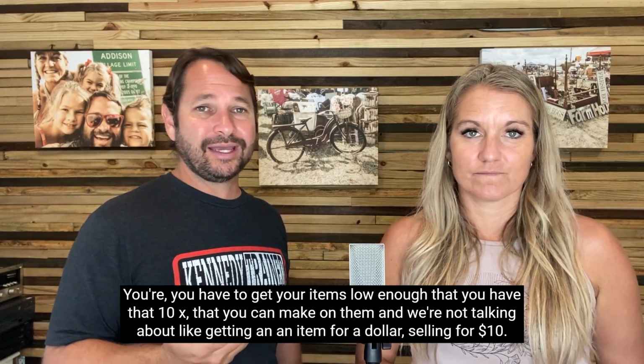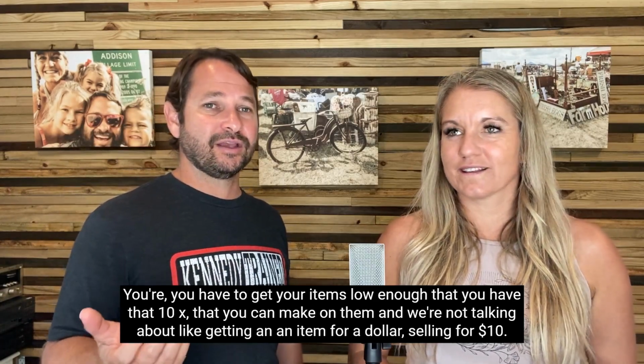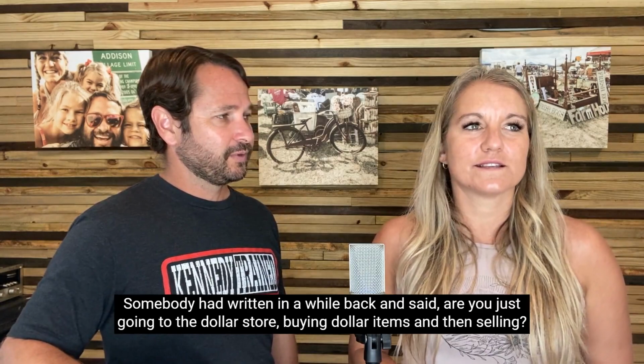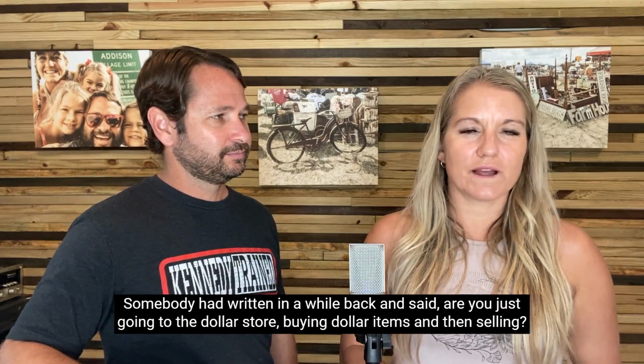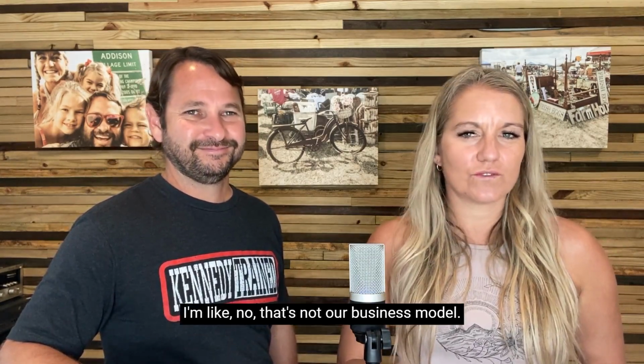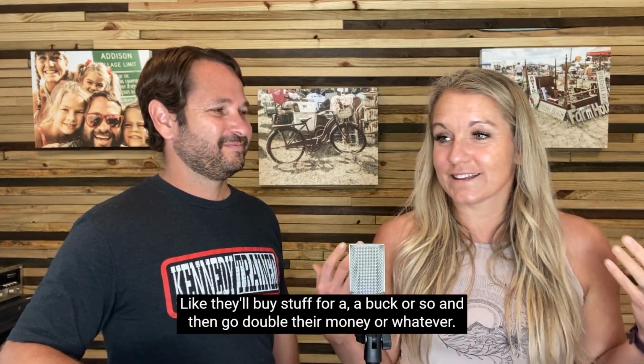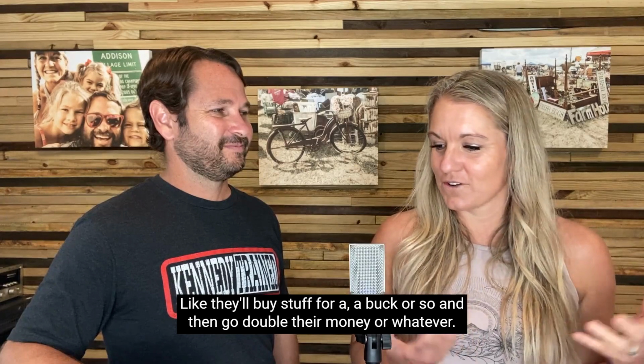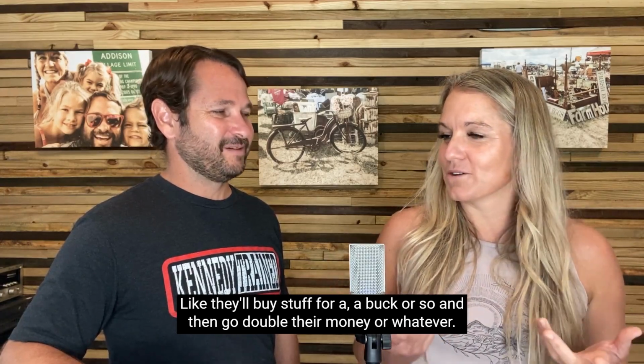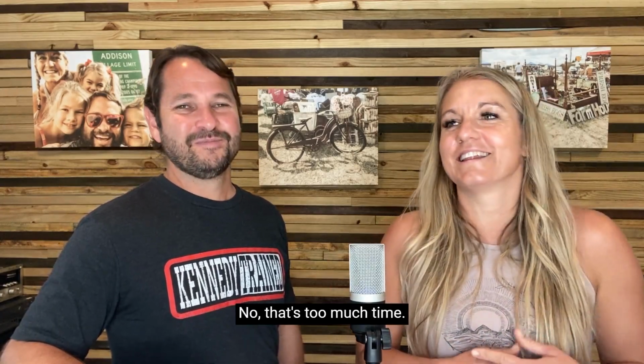And we're not talking about getting an item for $1 and then selling it for $10. Somebody had written in a while back and said, are you just going to the dollar store buying dollar items and then selling? I'm like, no, that's not our business model. I guess people do that, they'll buy stuff for a buck or so and double their money, but that's not what we're interested in. That's too much time.